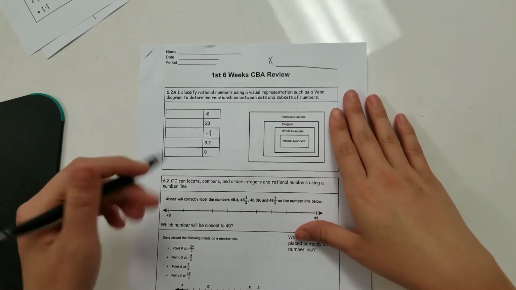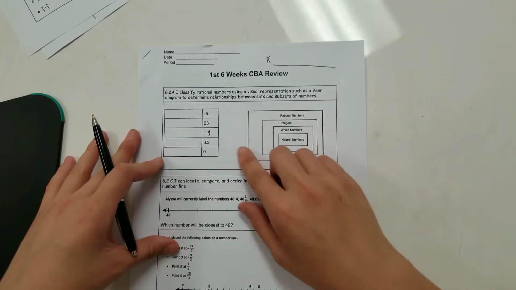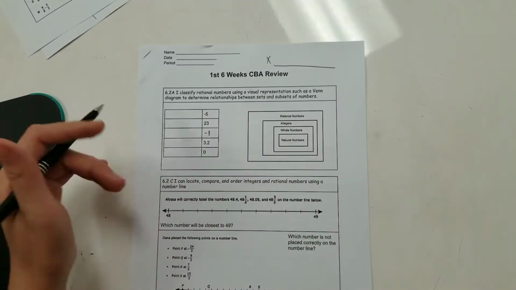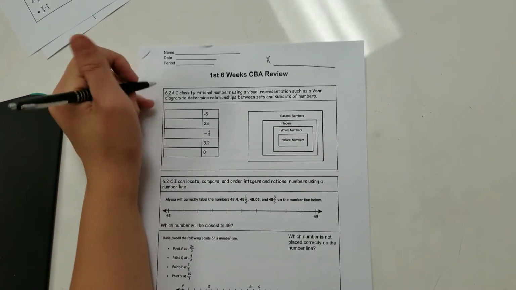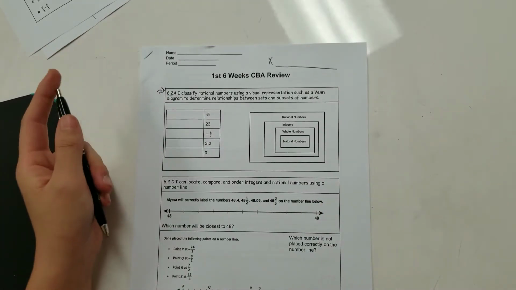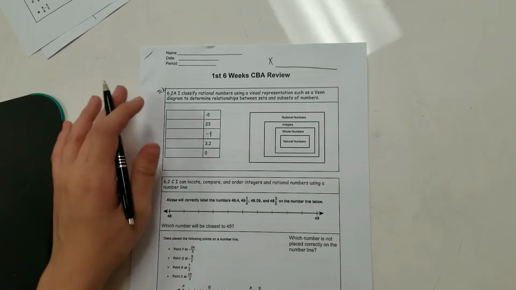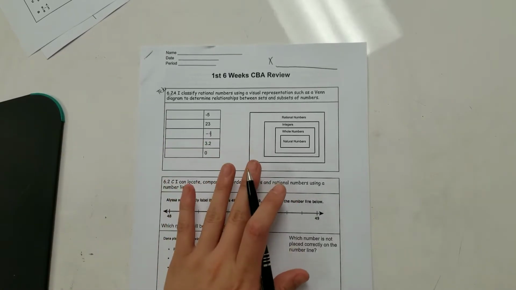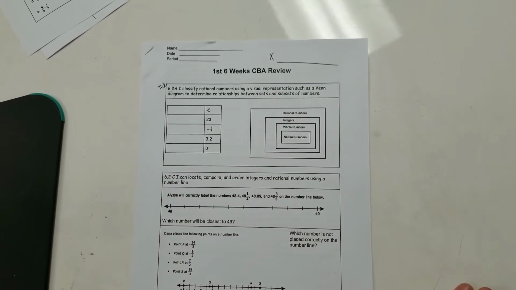So let's get started. First things first, I just want us to look at this right here. We have 6.2a, which is a TEKS. And it says, I classify rational numbers using a visual representation such as Venn diagrams to determine the relationships between sets and subsets of numbers. And so this should be pretty familiar to you. It's basically trying to figure out what number belongs in what category.